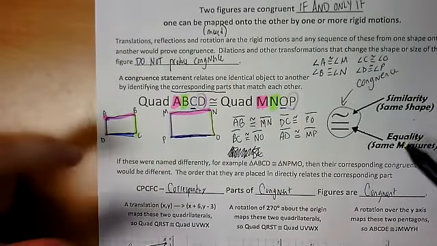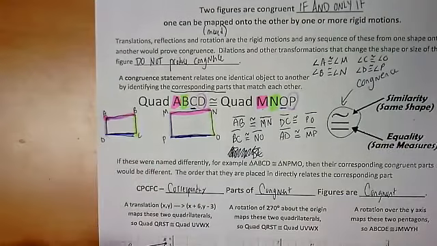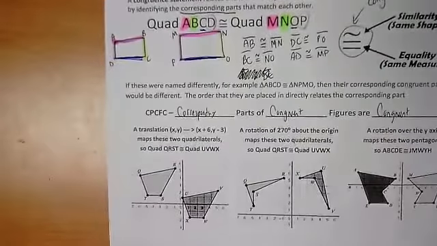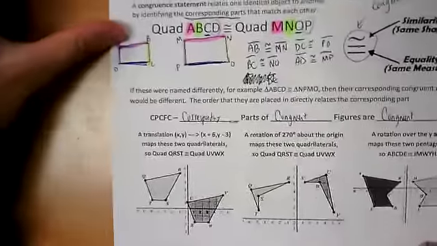That's all it means. Okay, kind of what you guys just did with identifying the parts up here. So that's what CPCFC represents: corresponding parts of congruent figures are in fact congruent. Okay. Now it's just showing you guys a quick couple examples here. We're actually not going to do any writing with this, just quickly identifying.